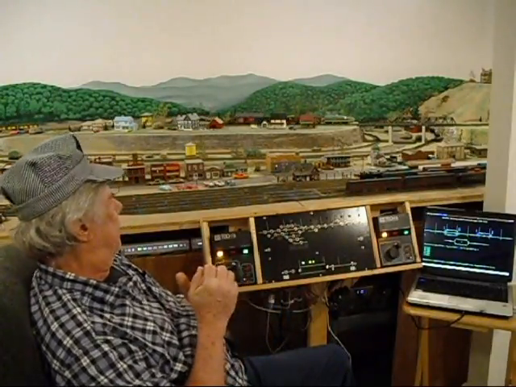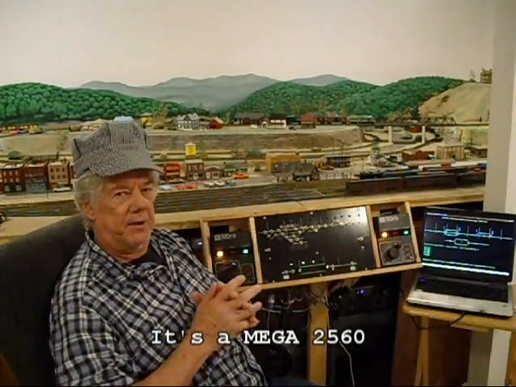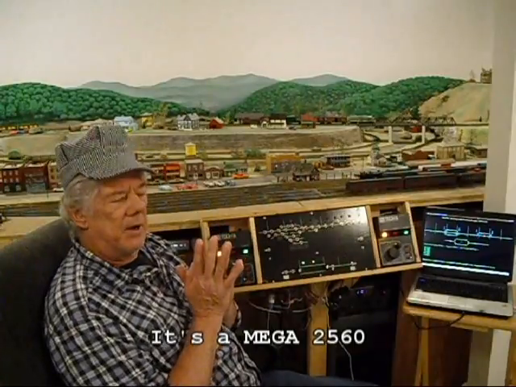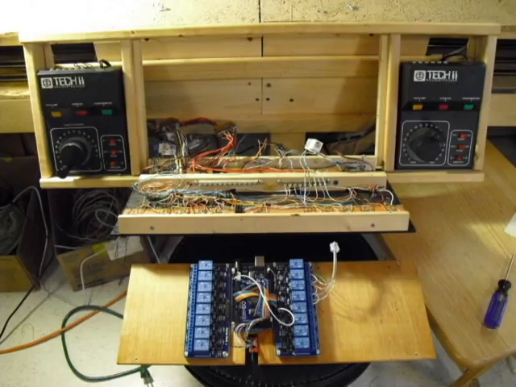The computer piece of this is an Arduino. It's the largest one made. I forget the number, 2065 or something like that. But it's useful because it's got about 50 some odd ports on it. And in operating this thing, you really need a lot more. So there was a design issue here to try to figure out what are the minimum requirements needed to actually run this railroad.